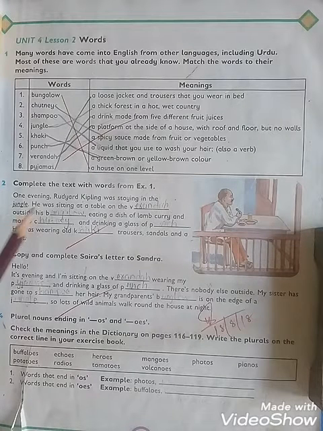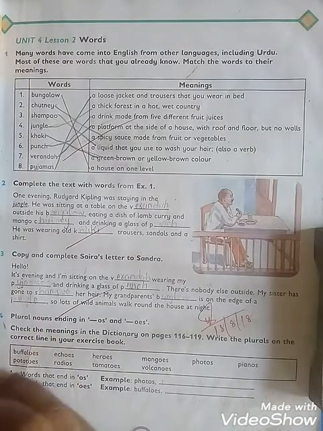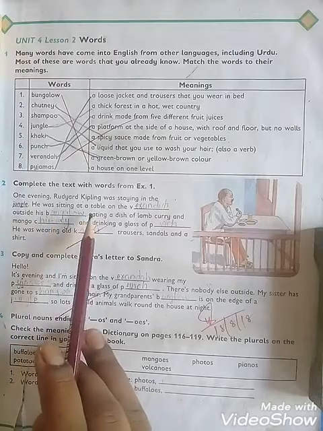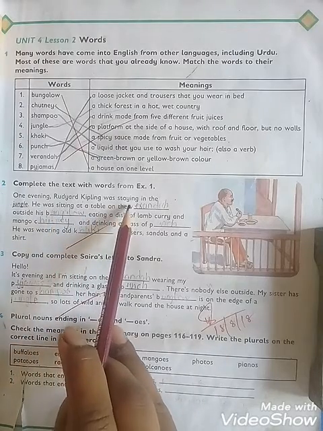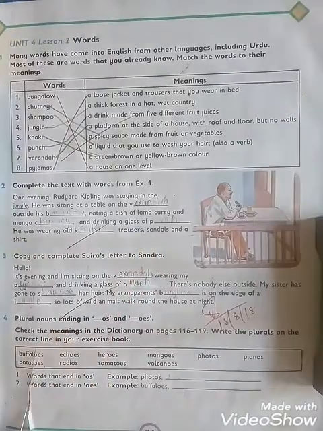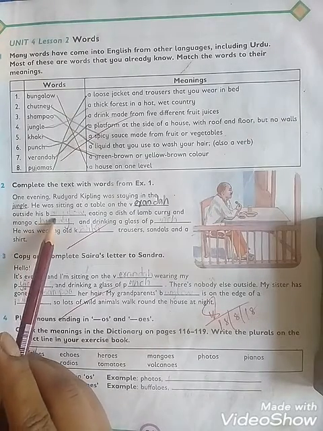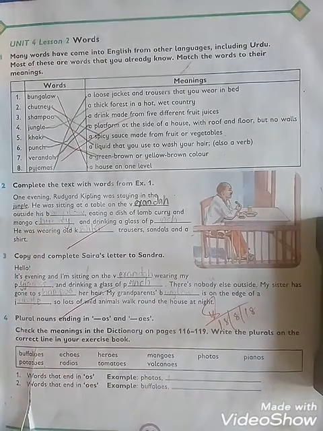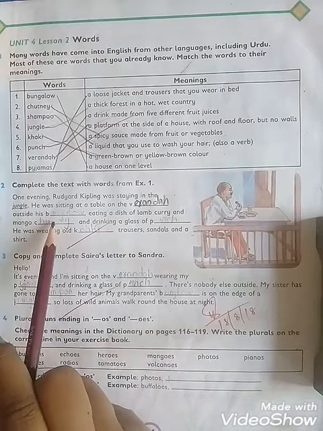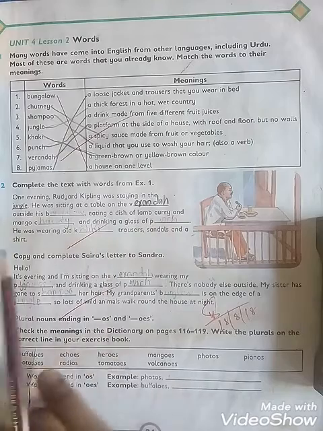One evening Rudyard Kipling was staying in the jungle. For example, here is written jungle. Jungle is from this exercise. He was sitting at a table on the V4. Now guess what is the word here? Veranda. I have written it, veranda. Outside his B4. What is the word here? Guess. Outside his bungalow. Eating a dish of lamb curry and mango.